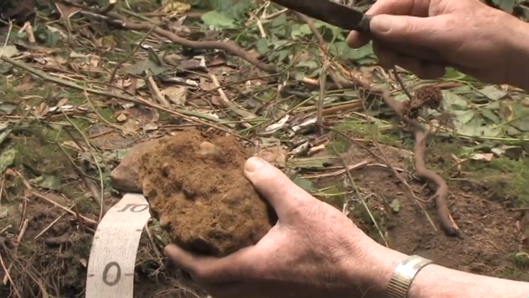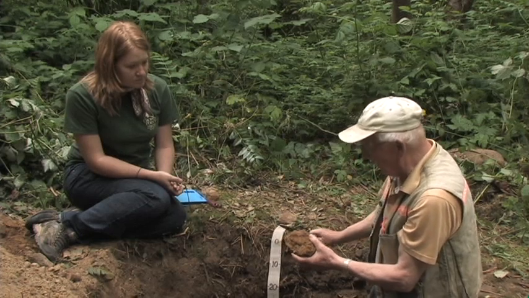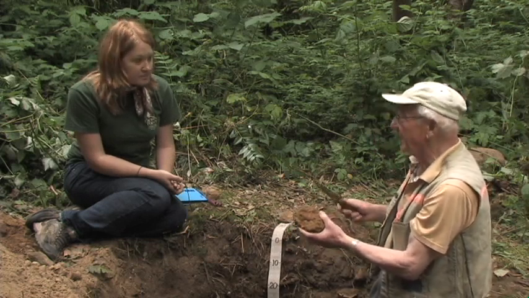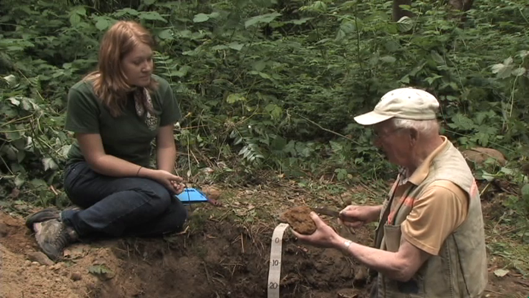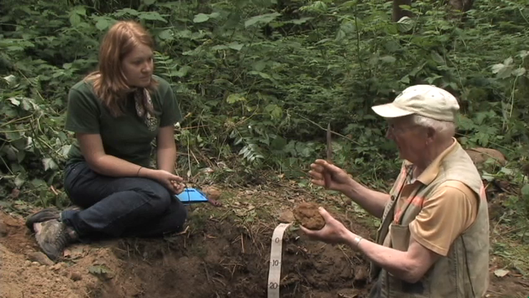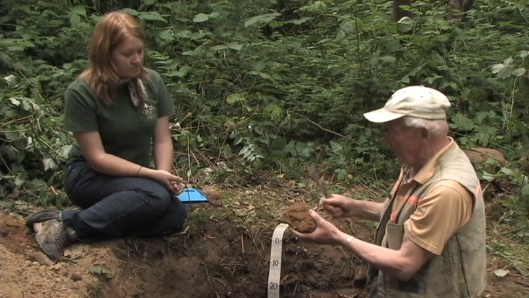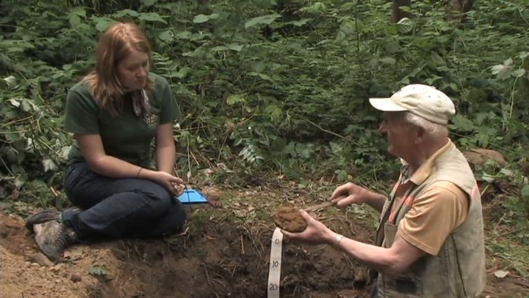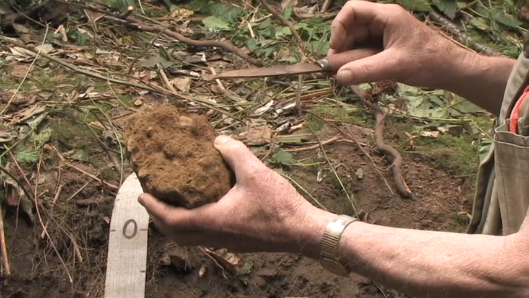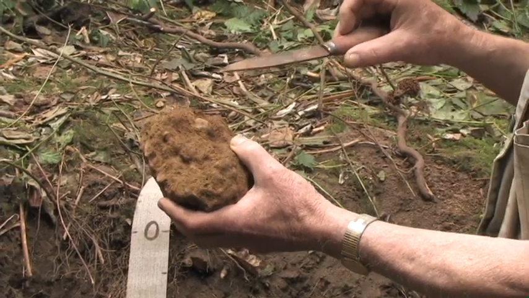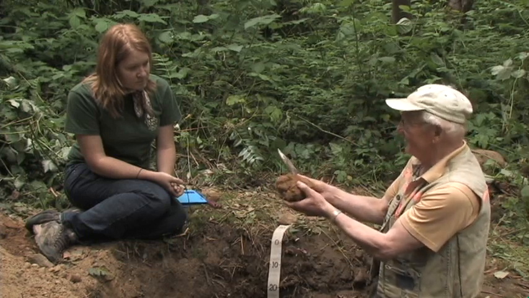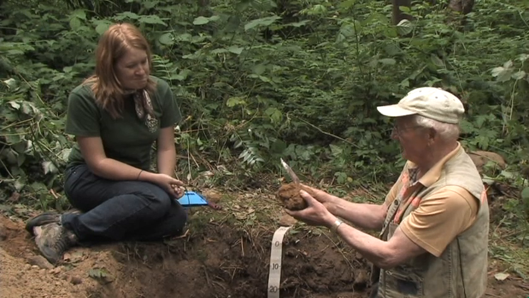The heavy rainfall leaches all the minerals from the surface soils, and the weathering is so intense that the clay particles are broken down to their oxides, and the most resistant oxides, iron and aluminum oxides, essentially cement the soil particles, and this is the result of that cementation.